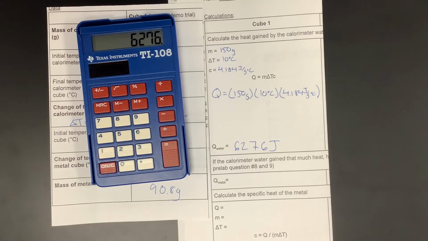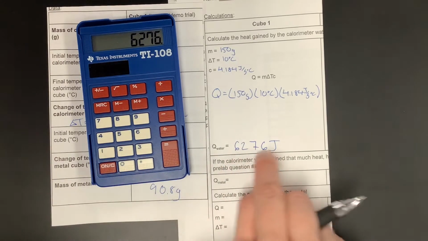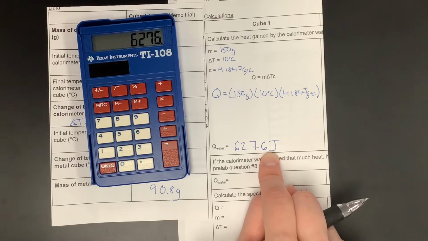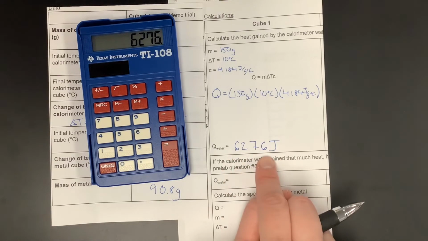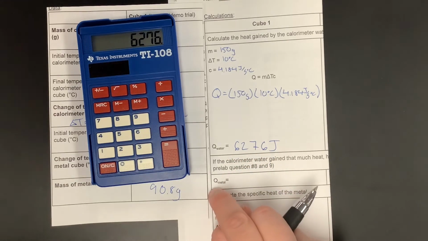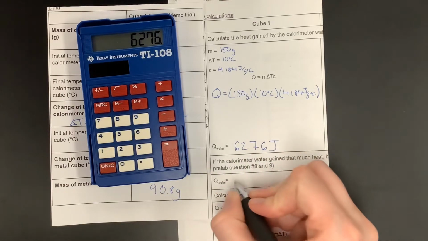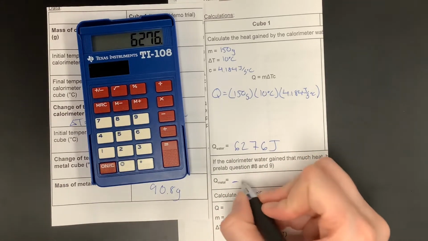Now, if the calorimeter water gained that much heat, how much heat did the metal lose? If the calorimeter water gained heat, where did it get that heat from? Any heat that the calorimeter water gained was transferred from the metal cube. So if the water gained this much energy, the metal lost that much energy. So the Q of the metal is going to be the same value but negative, because it's losing that much heat energy.